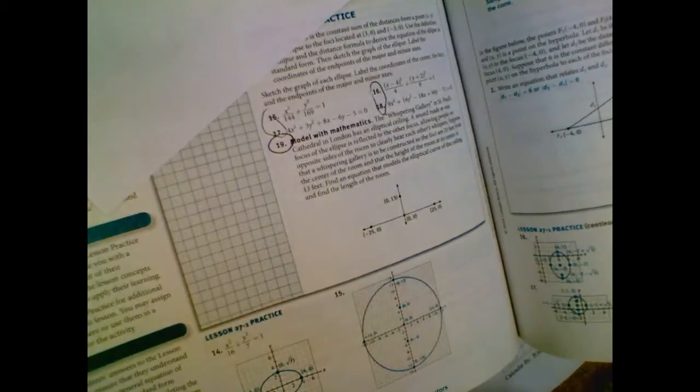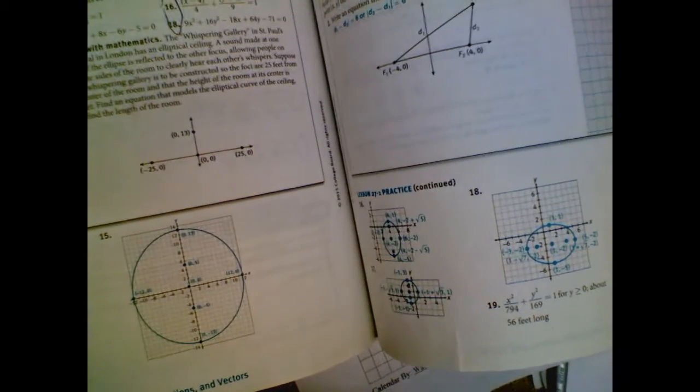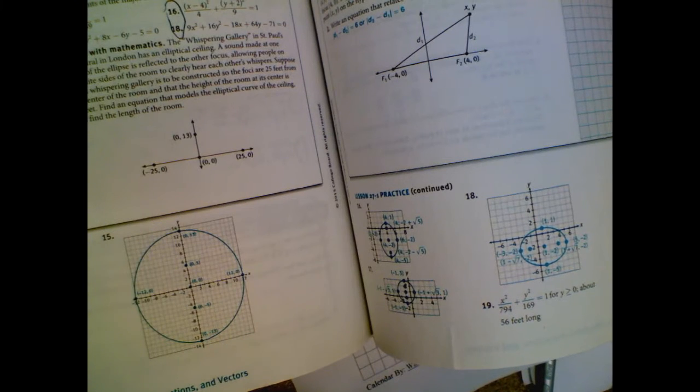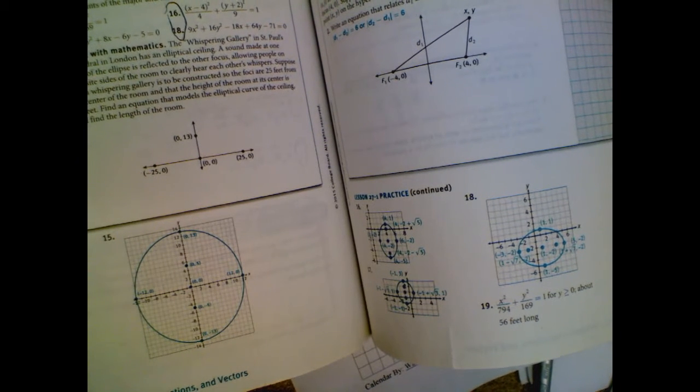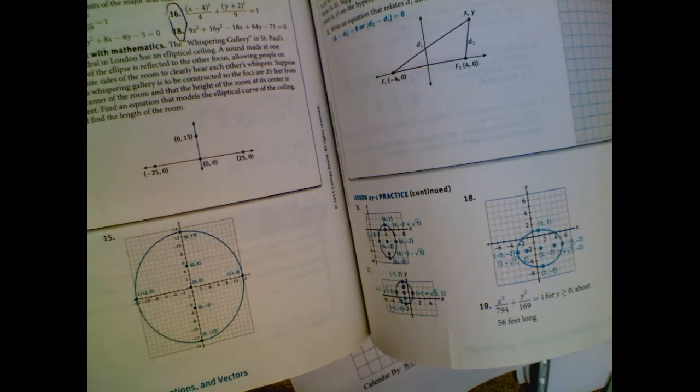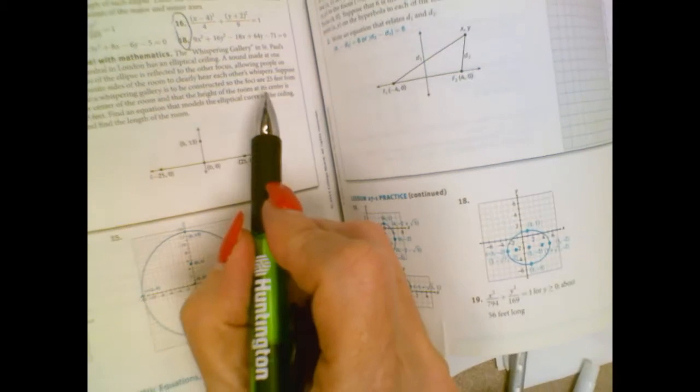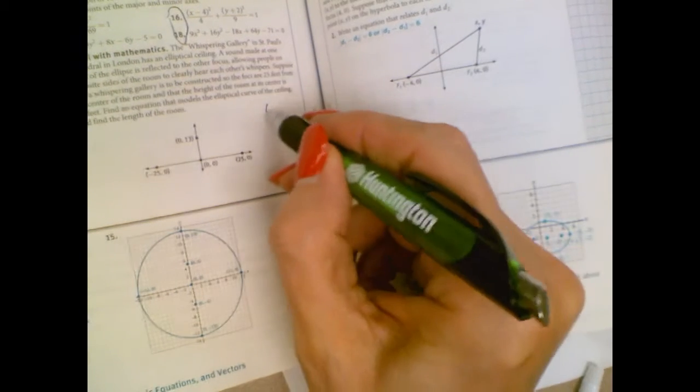The Whispering Gallery in St. Paul's Cathedral in London has an elliptical ceiling. The sound made at one focus of the ellipse is reflected to the other focus, allowing people on opposite sides of the room to clearly hear each other's whispers. Suppose that a whispering gallery is to be constructed so that the foci are 25 feet from the center. What does that mean right there? That the foci are 25 feet from the center. What that means is that c is 25.